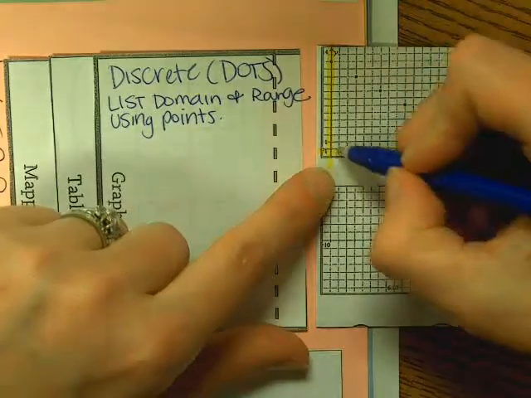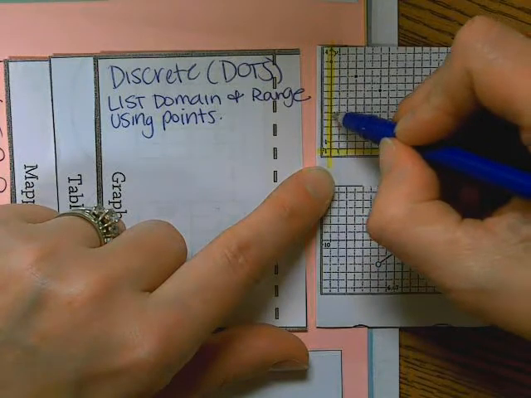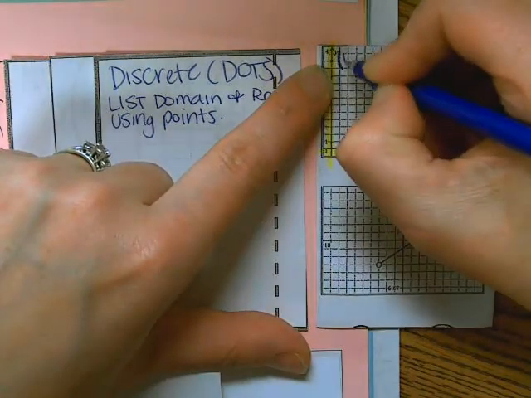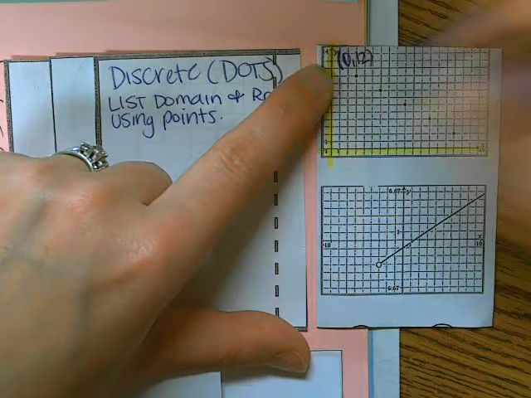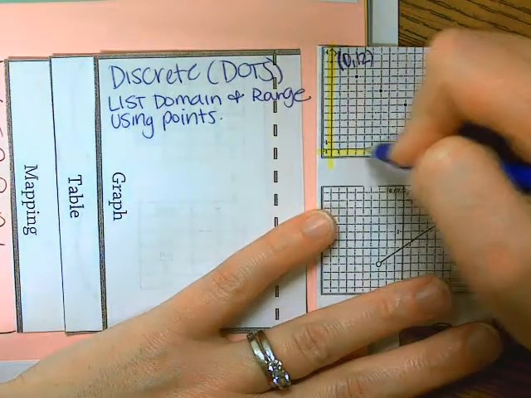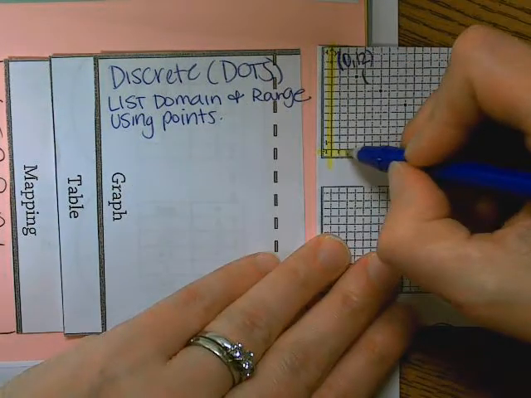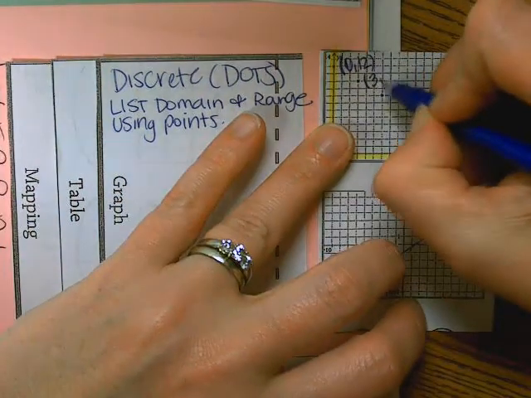This first point is at 1, 2, 3, 4, 5, 6, 7, 8, 9, 10, 11, 12. So (0, 12). The second point is 2 down from 12, so 1, 2, 3, 10.